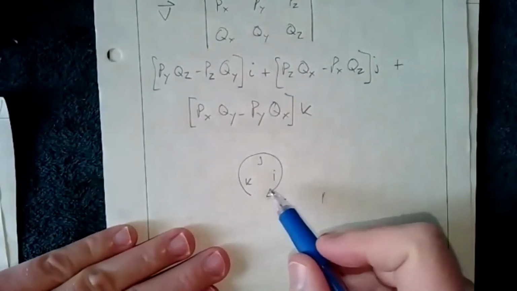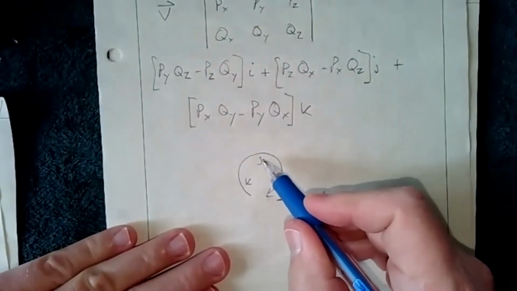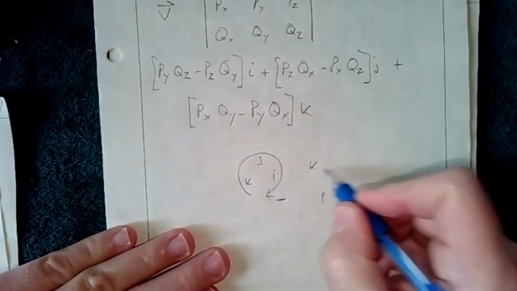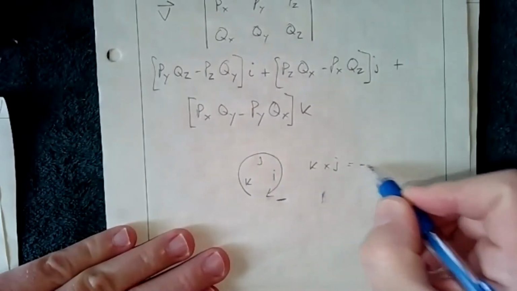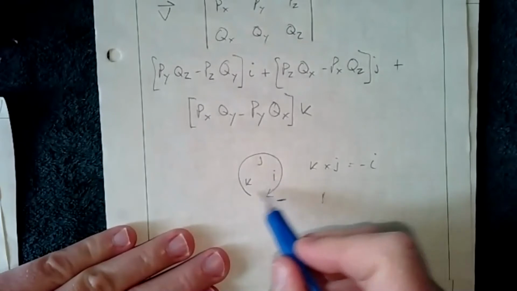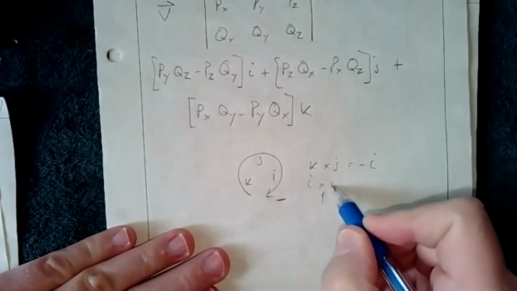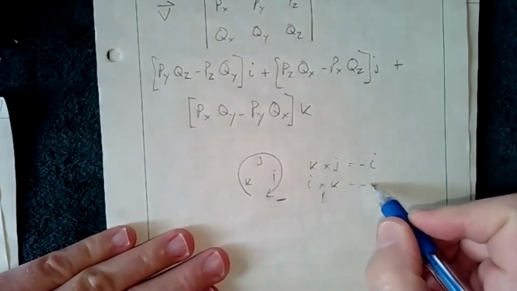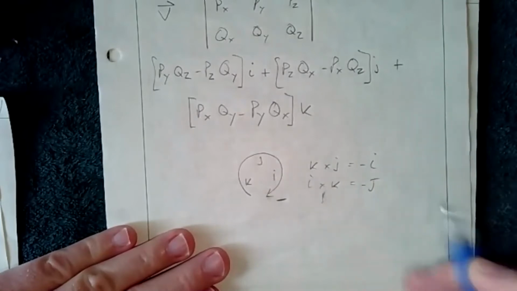And so I know that if I write k cross j, that's a negative i. So k cross j equals a negative i. If I do i cross k, that's a negative j, and so forth.